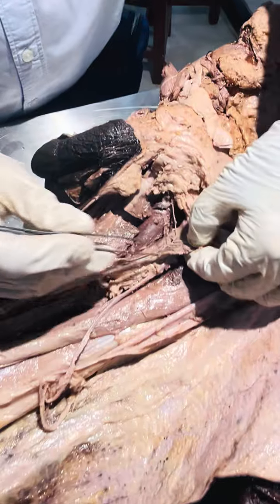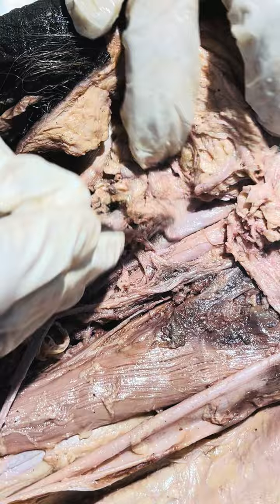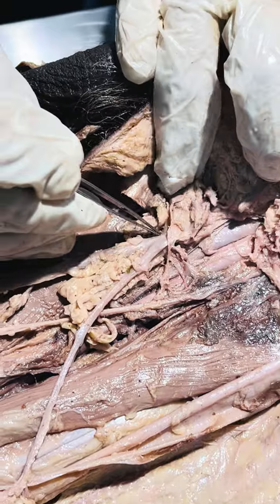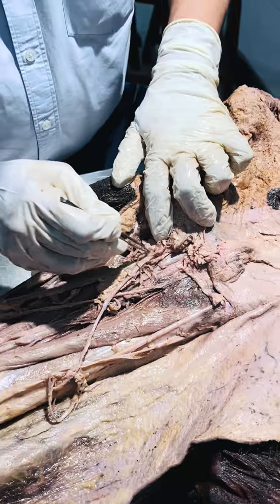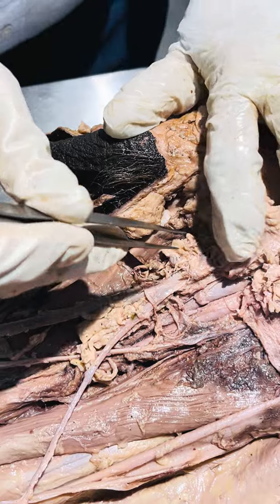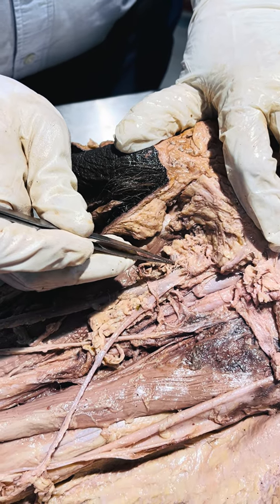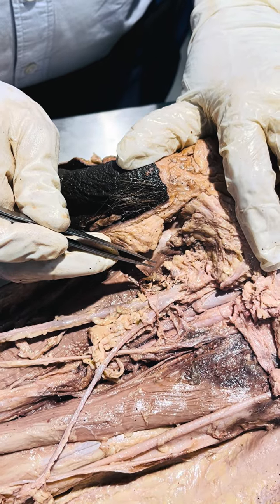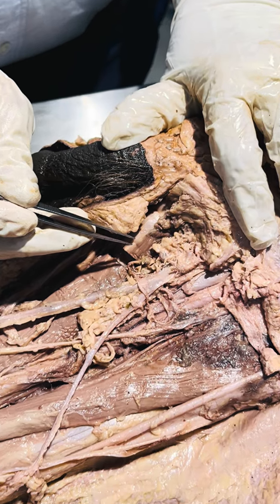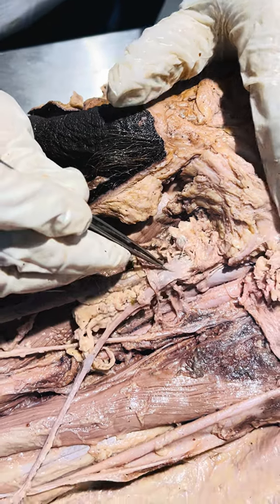Now you can see here the saphenous opening. This is the location of saphenous opening, which is covered in the recent state by the cribriform fascia. This cribriform fascia is pierced by so many structures from superficial to deep and from deep to superficial. That is why it is perforated, and it is known as the cribriform fascia because cribriform means sieve-like. So this is the great saphenous vein here.